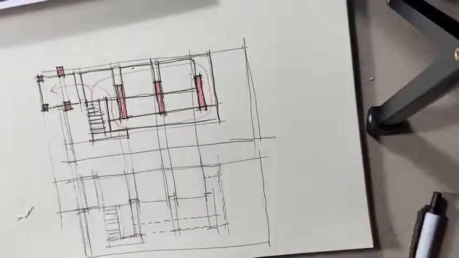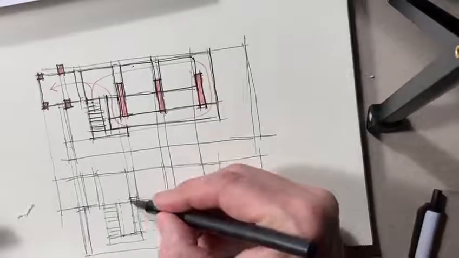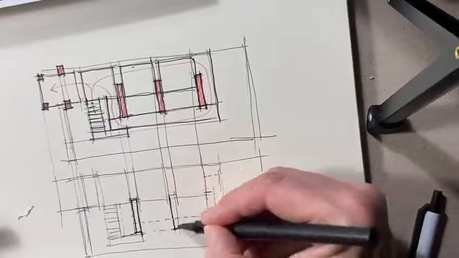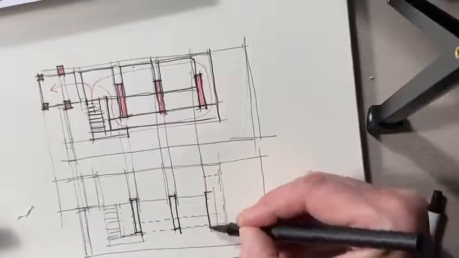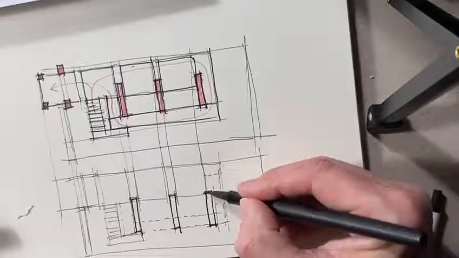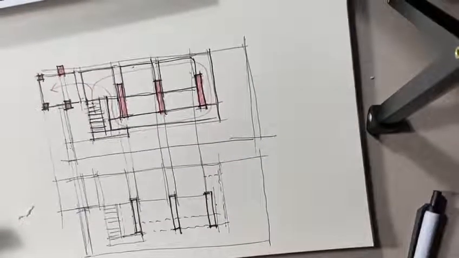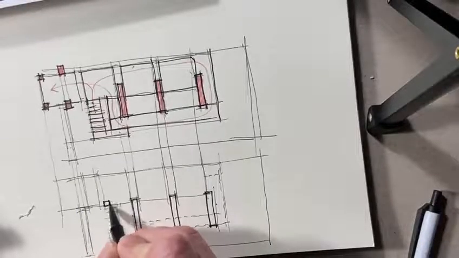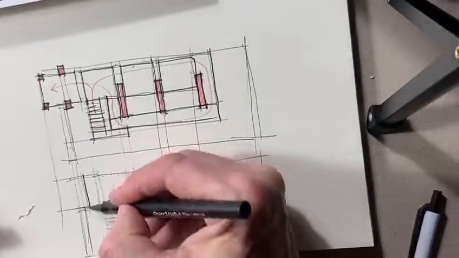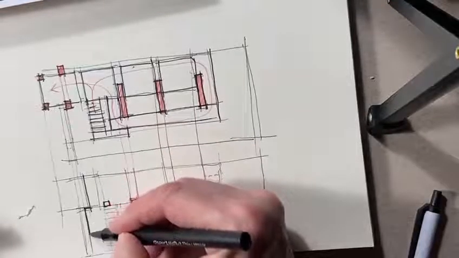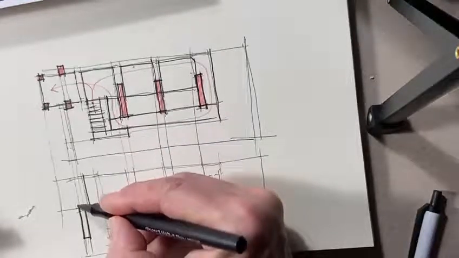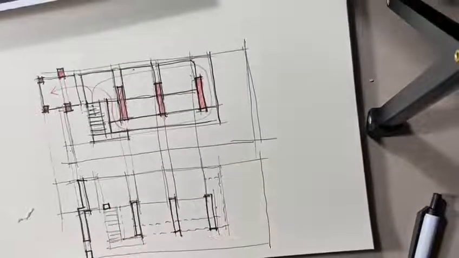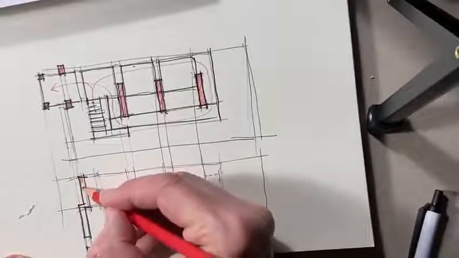Here we go. Okay, so in this plan, this is the lower plan, these fins are sort of longer and they stretch out more. There is a column here which supports something above. The wall is actually solid on the lower level, and there is the doorway.